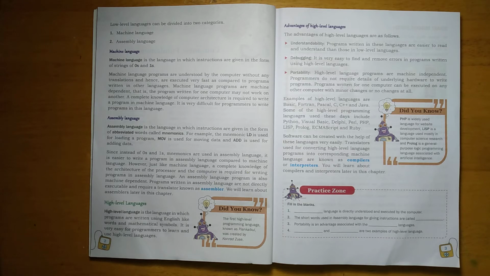So it's a difficult task for the computer programmers to write the computer programs or the software using machine language, because a complete knowledge of computer architecture is required to write a program in machine language.